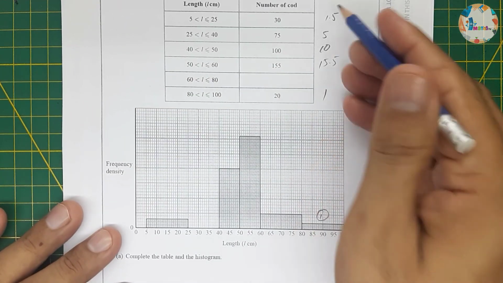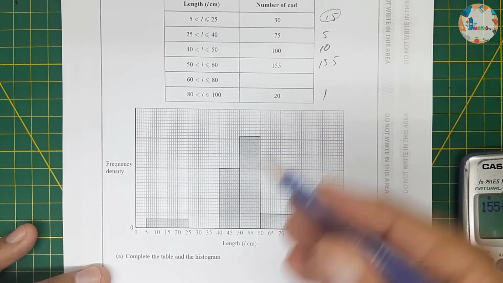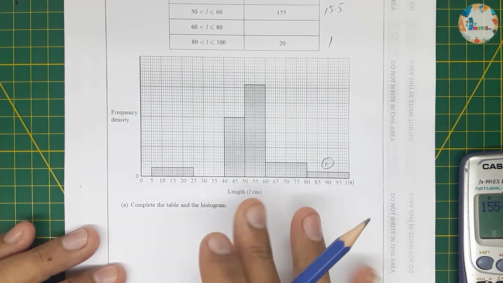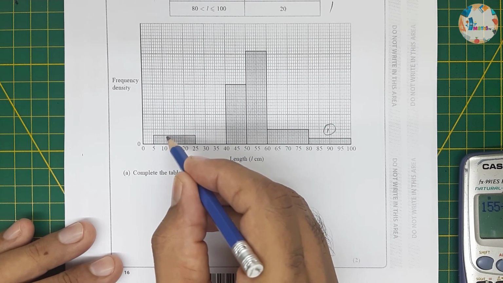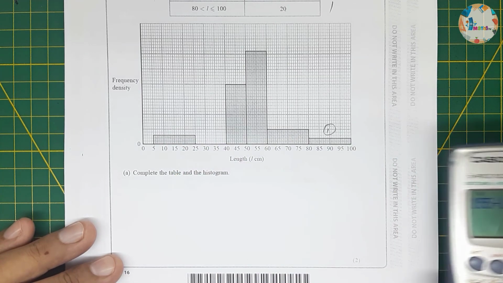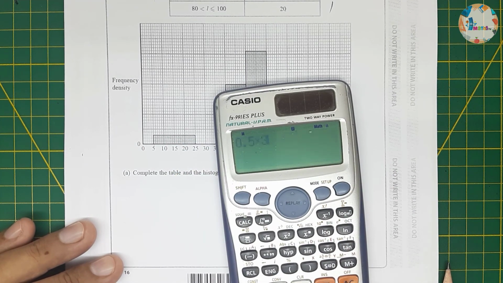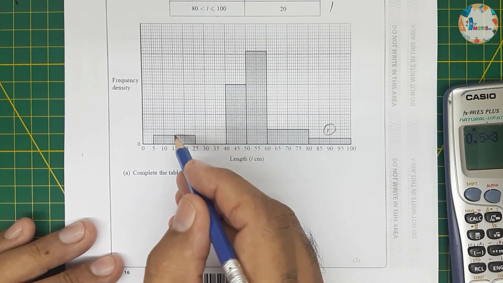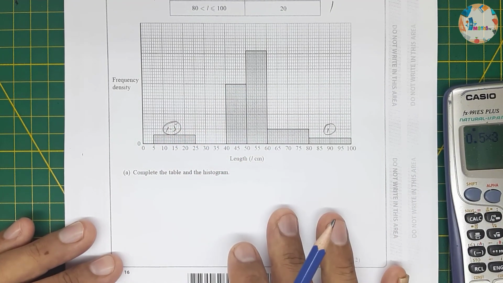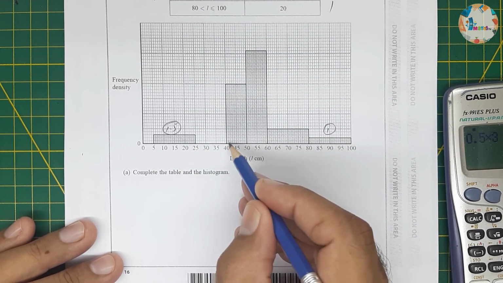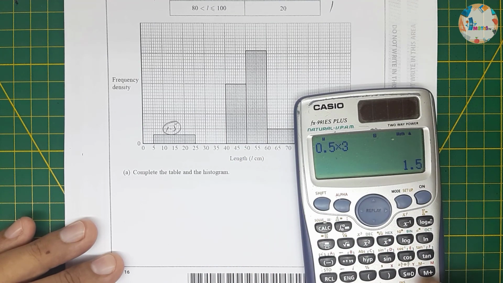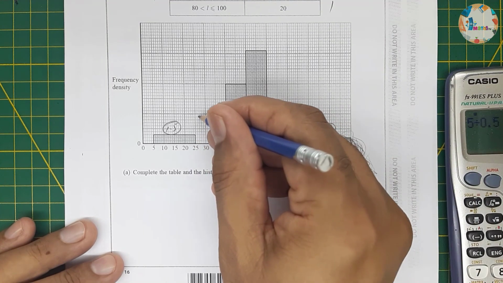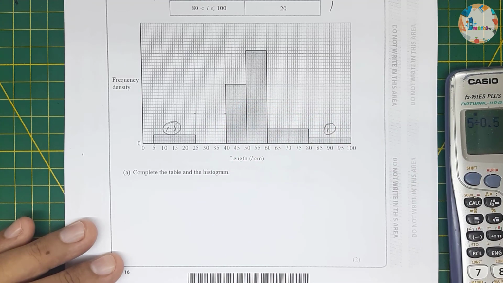Basically this one is 1.5, so 1.5 is from 5 to 25, so each small box is 0.5, so 0.5 into 3 will be 1.5, so this height is basically 1.5. We can take this one. Then next is 25 to 40, which is 5. So 5 divided by 0.5 we will get 10. So height should be 10, 5 here and 5 here. So we can take height up to this level.